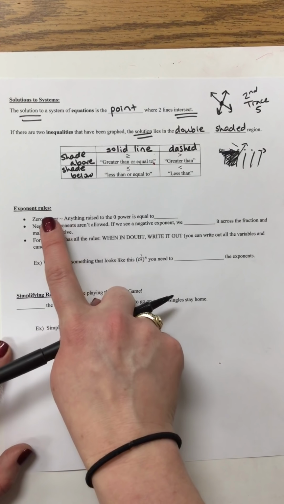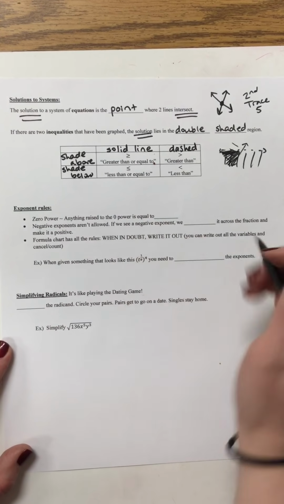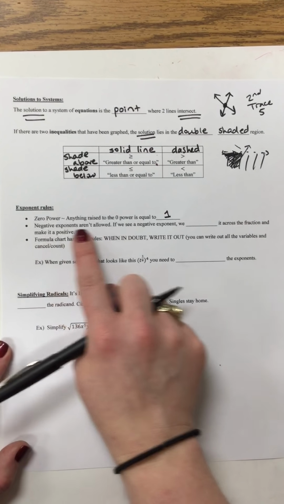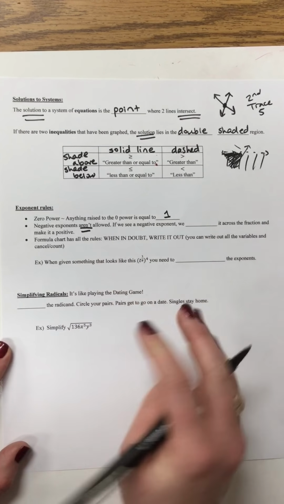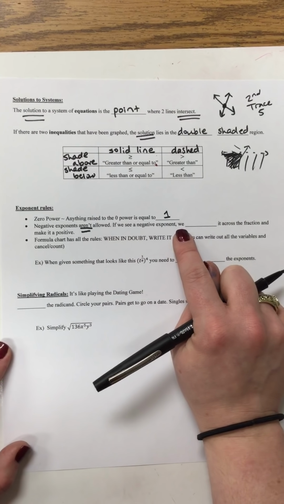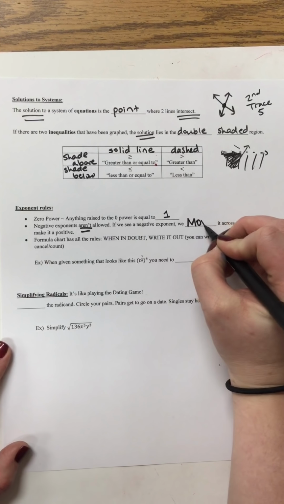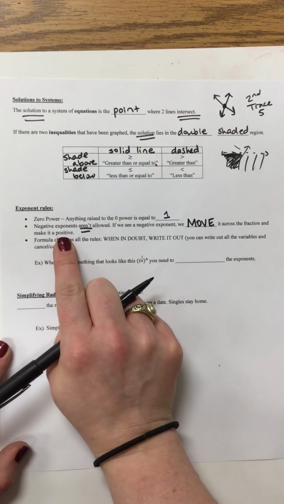There are on the formula chart 0 power, anything raised to the power of 0 equals 1. That's a quick, easy thing to do right away. Negative exponents are not allowed. If you see a negative exponent, we must move it across the fraction to make it a positive exponent.